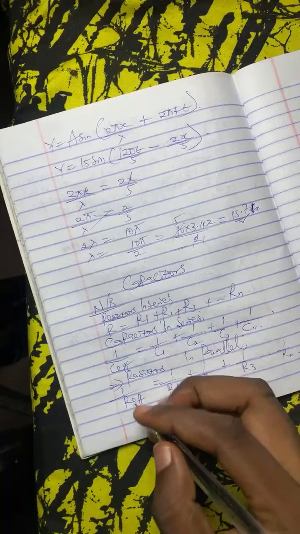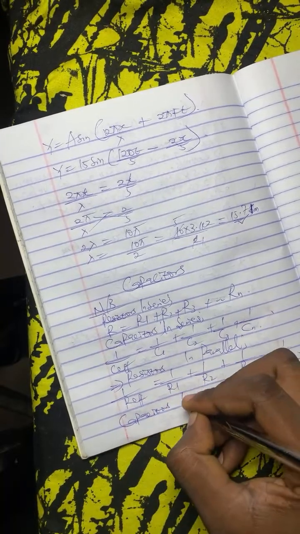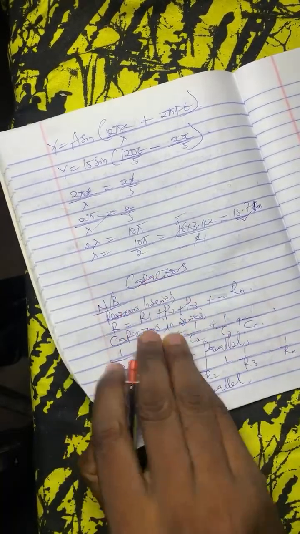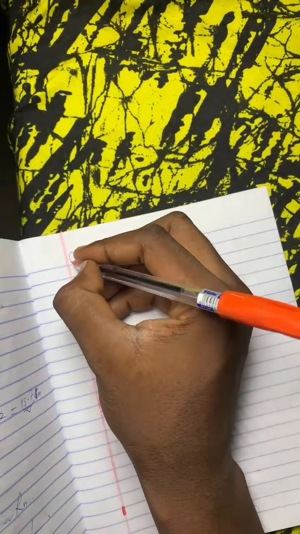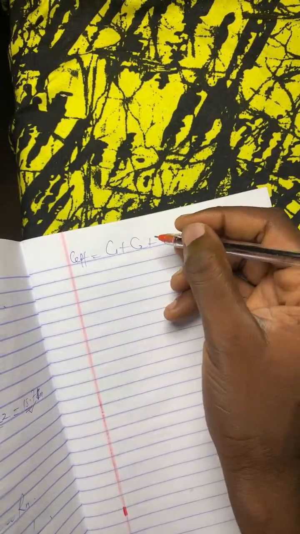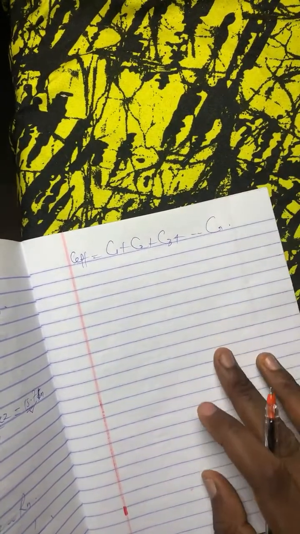So that means capacitors in parallel will also be a reverse equation. I'm going to have something like this: CEFF is equal to C1 plus C2 plus C3 plus Cn. So to calculate my capacitors in series, I will use the formula for resistors in parallel. To calculate my capacitors in parallel, I will use the formula of my resistors in series. So they are inverse of each other.